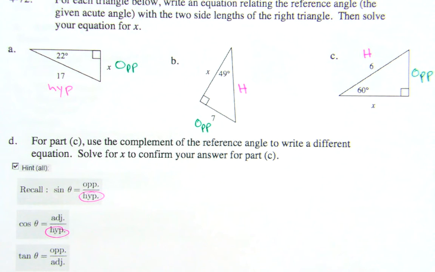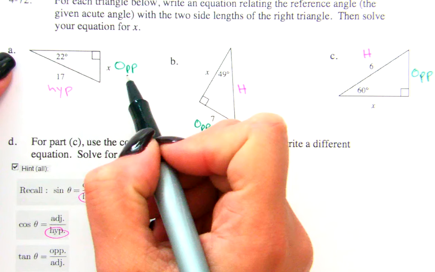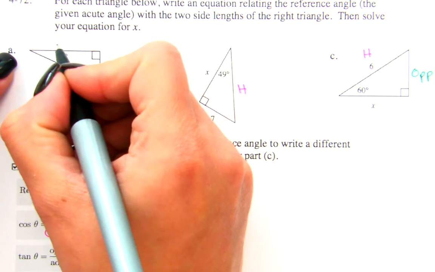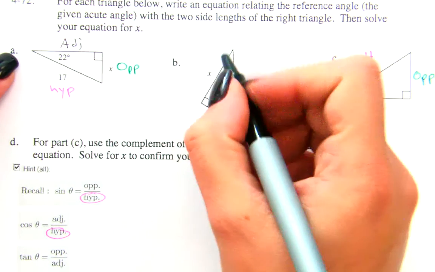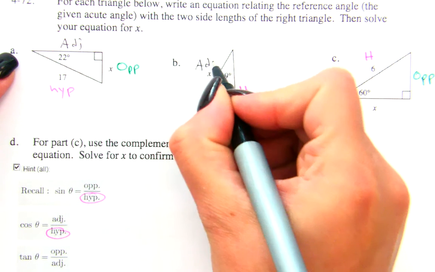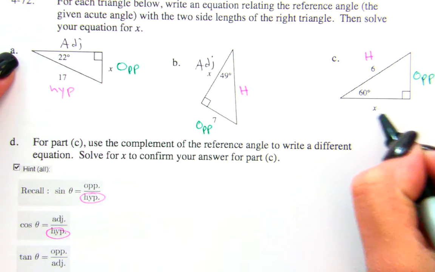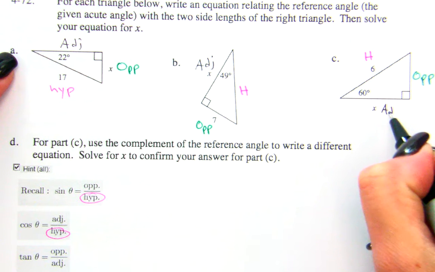The last thing that we don't have is the adjacent side, or the side right next to the angle that we want to use. If we already labeled the hypotenuse and the opposite side, the only thing left to label is the adjacent. So this is the adjacent, and this one's right next to it, so this is the adjacent.